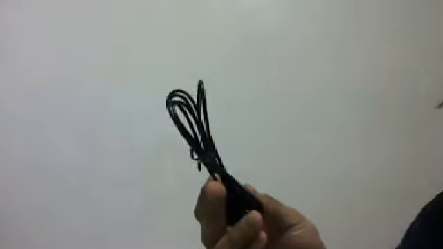And this is a lens hood. It can be bought separately. And then there's a USB connector that can be used to transfer files from the camera to your computer.